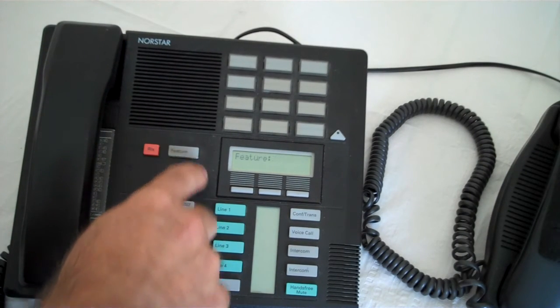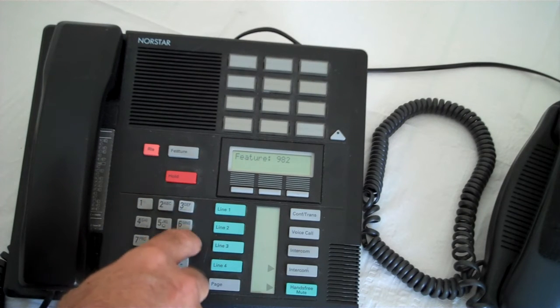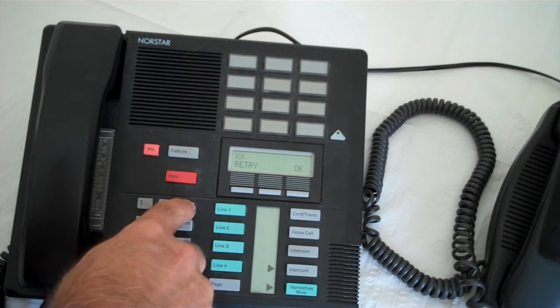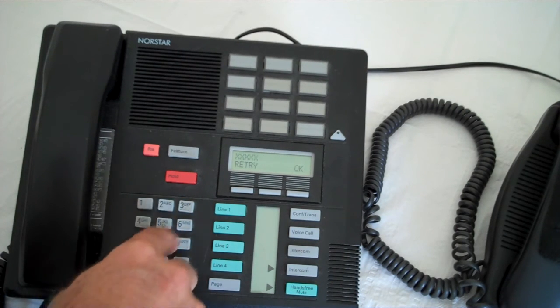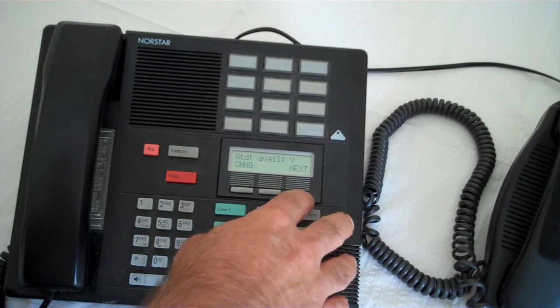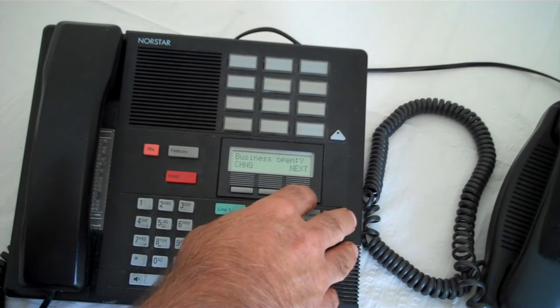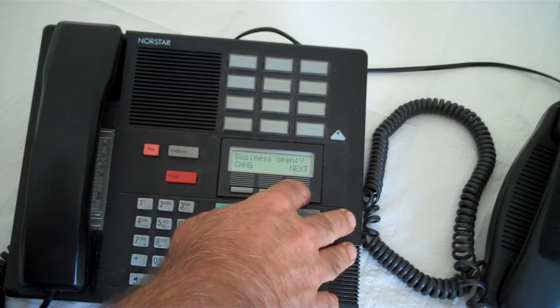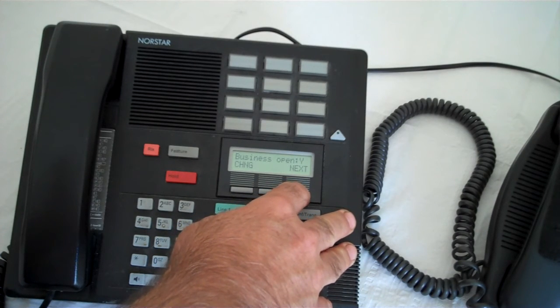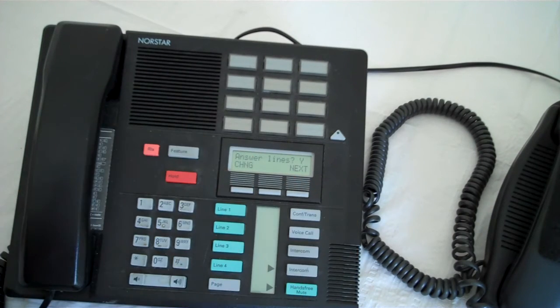All right, so let's go back and turn that back on. So we'll say business is open again. And then here's the one that I find very powerful, which is answer lines yes or no. Now you've noticed as I've been demonstrating that the auto attendant is answering the phone immediately, which is the way I have it set by default.